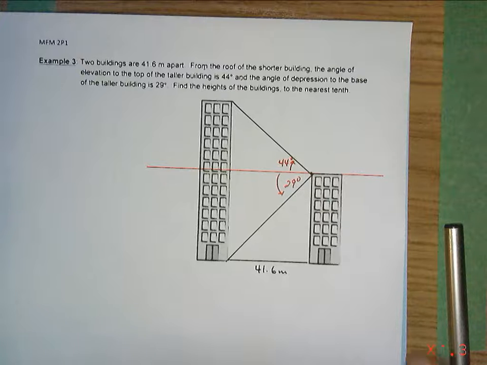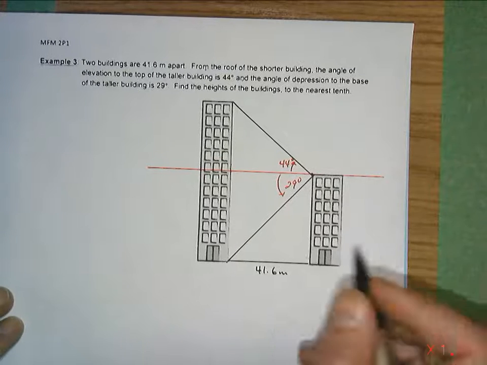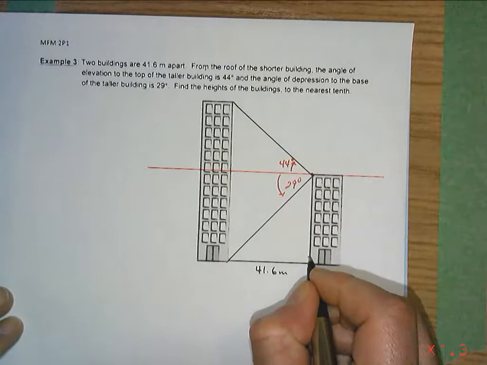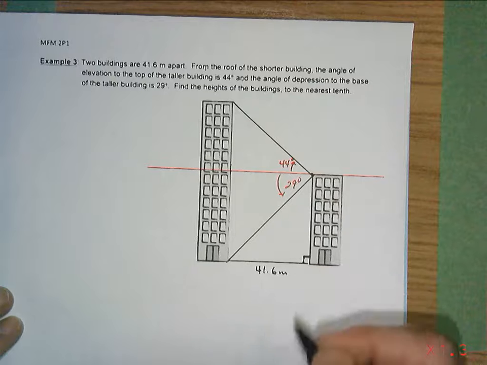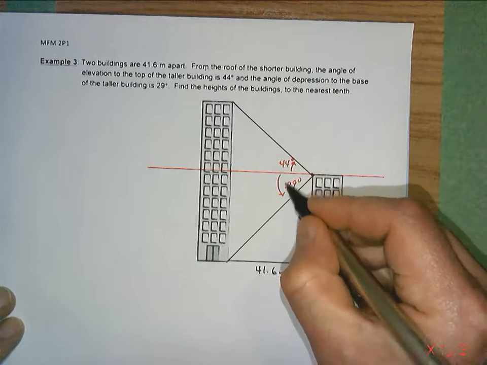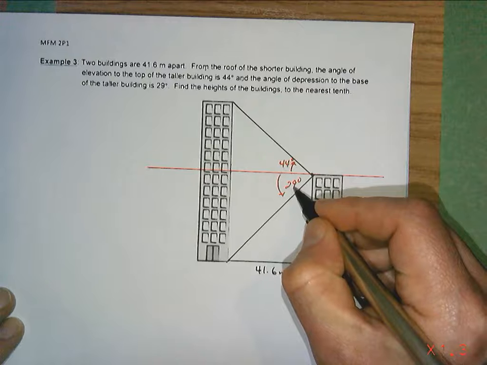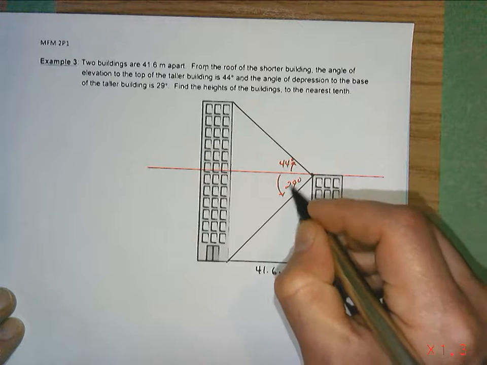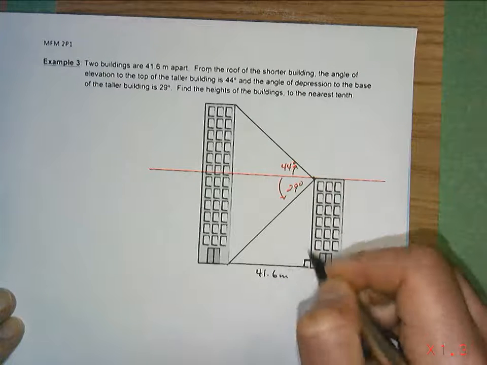Okay, well, I see a bunch of triangles. Here's one triangle. I'm going to put a 90 there. This is 41.6. This angle out here is 29 degrees. So I've got two choices to use this 29 degrees inside this triangle.